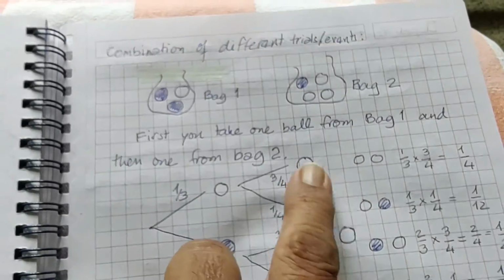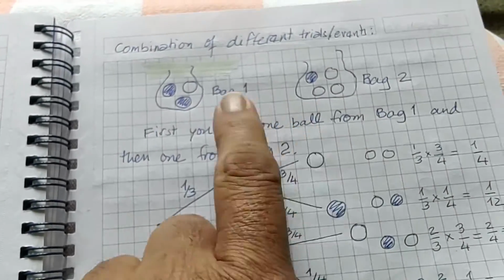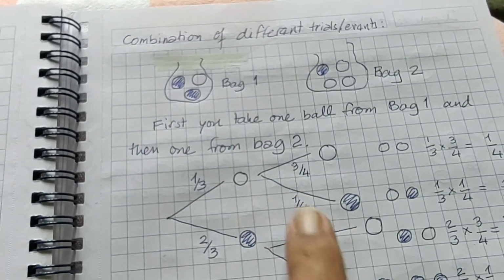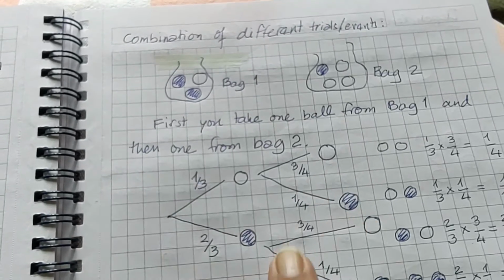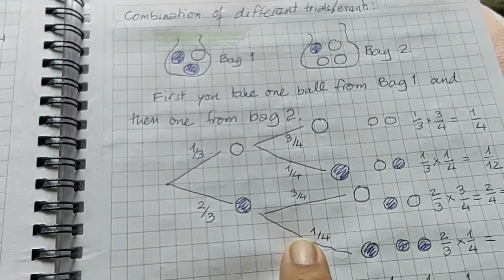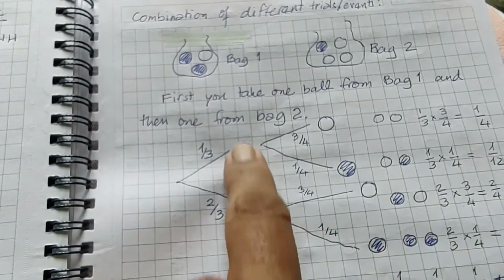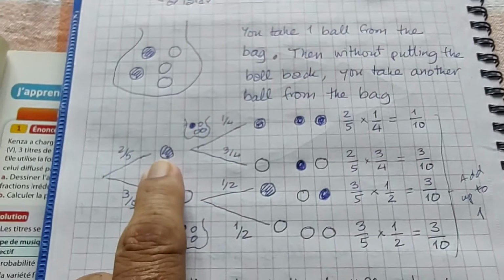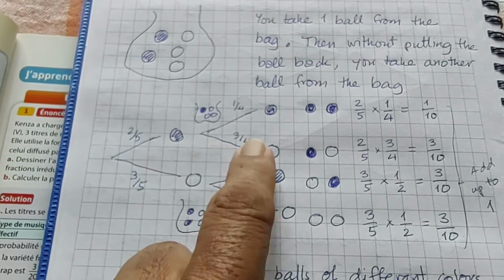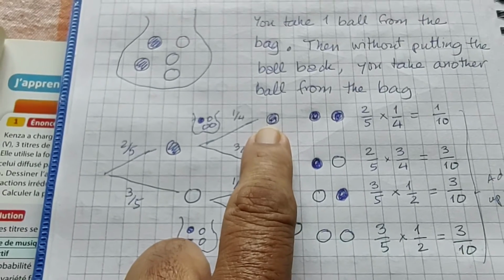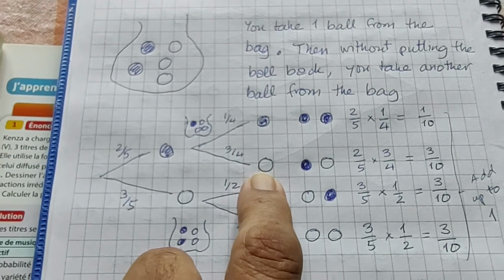So you see, in this particular case, when I had 2 separate bags, each independent of the other, the second experiment here, 3 over 4 for white, 1 over 4 for black, remained the same, irrespective of whether you pulled out a white or a black from the first bag. Here you see it's different. If you pull out a black first, then you have 1 over 4 probability of getting black and 3 over 4 of getting white.